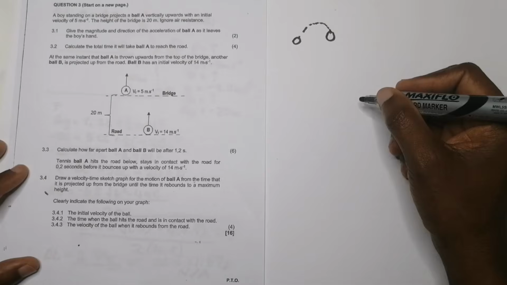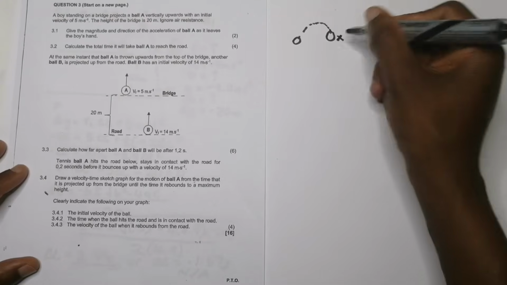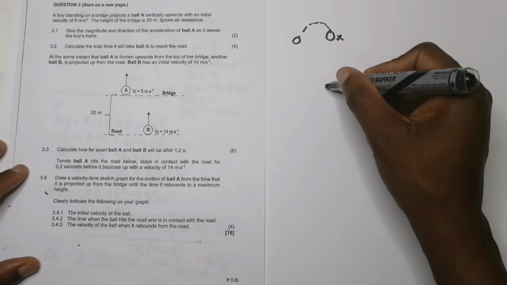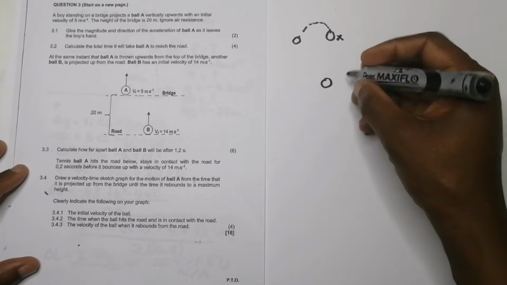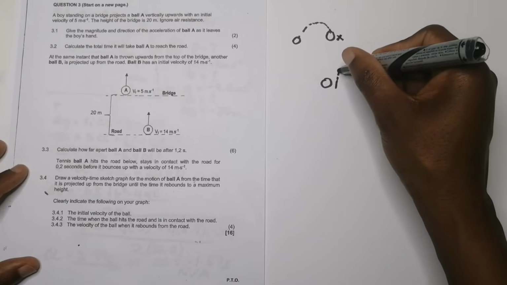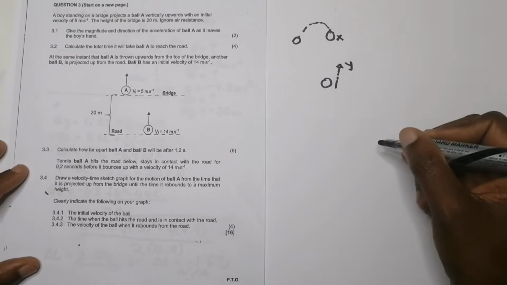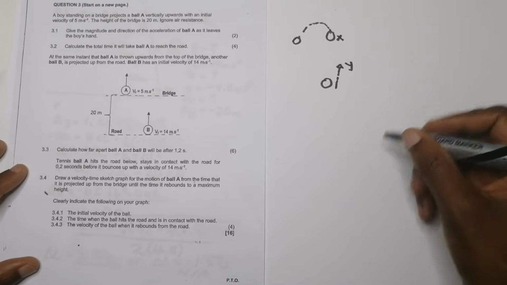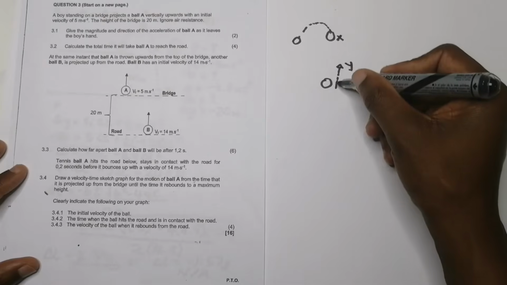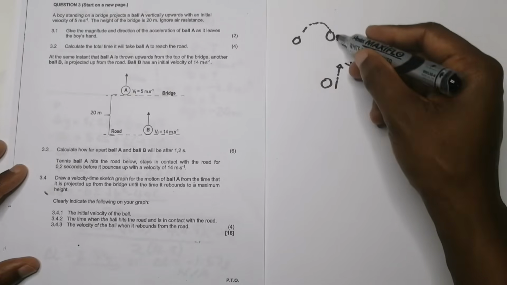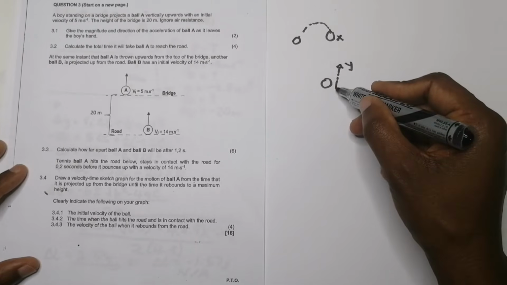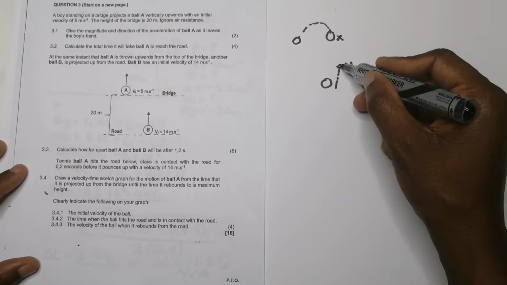Let's call that position X. And let's say ball B after that 1.2 seconds is at position Y, right? So remember, it would have taken the same amount of time for A to reach point X as well as for B to reach point Y.